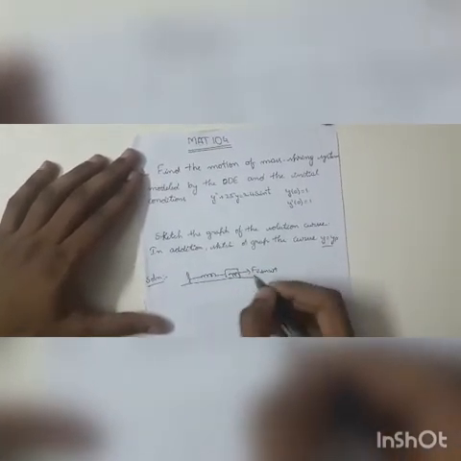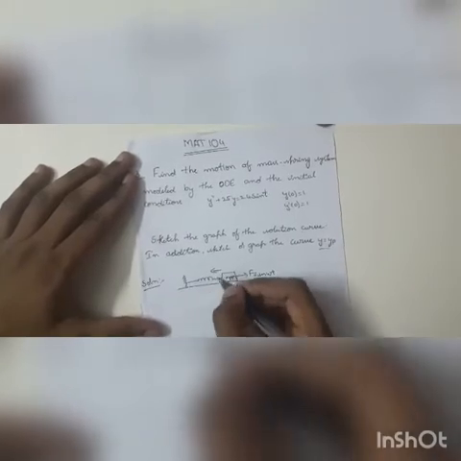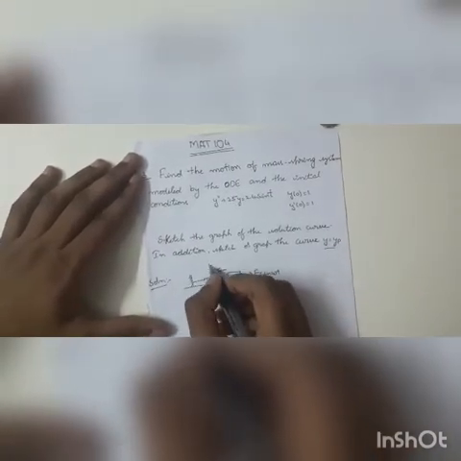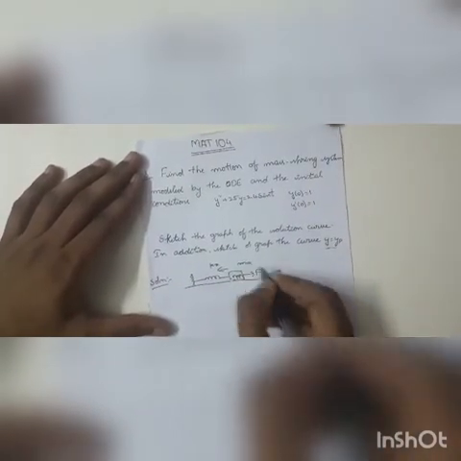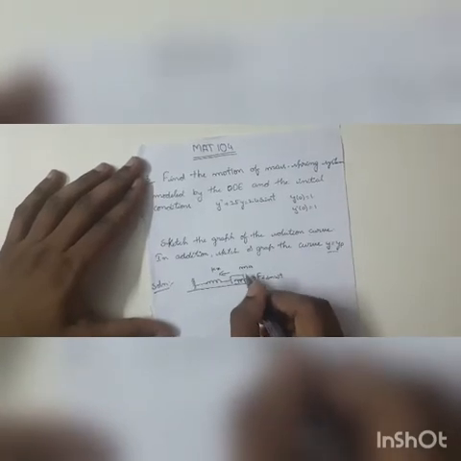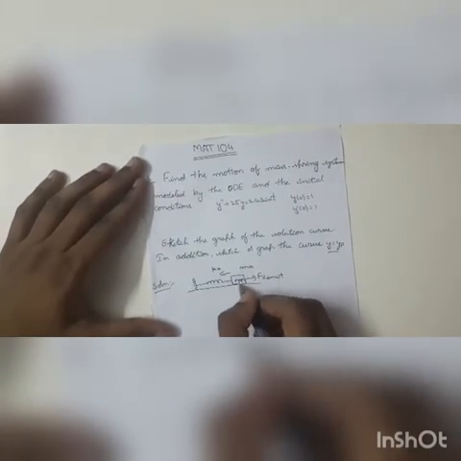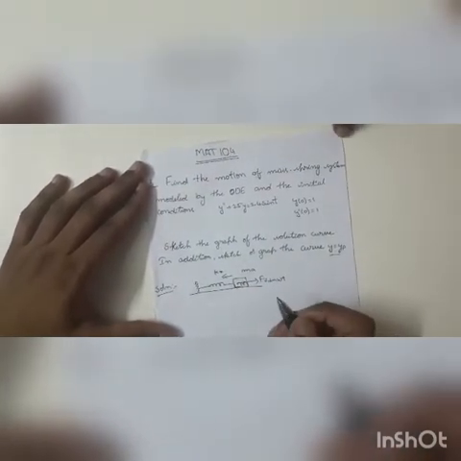In this direction, it's experiencing some force kx, and there will be some mass into acceleration. The pseudo force will also act on this mass, opposite to the direction of acceleration.